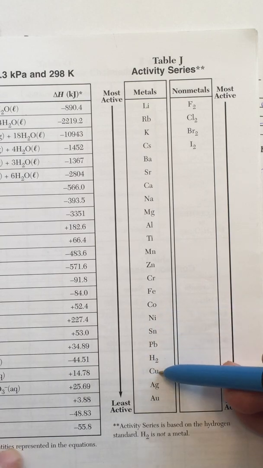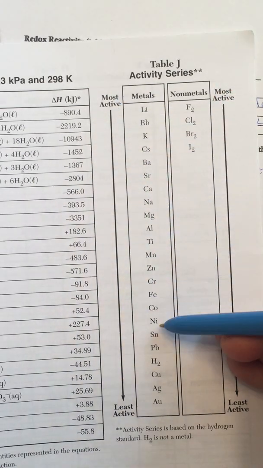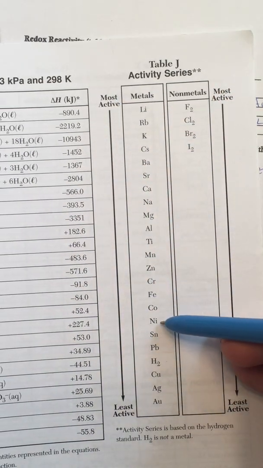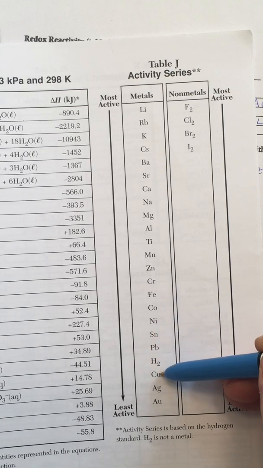Nickel, and here is copper. So nickel, according to this, is more active than copper, which means it's going to lose electrons and kick out copper.